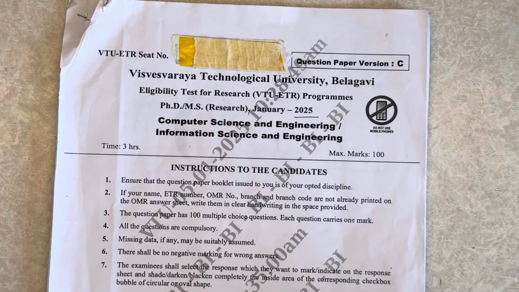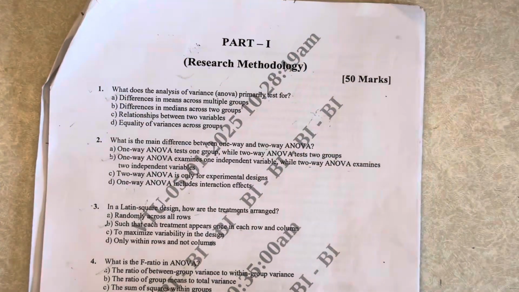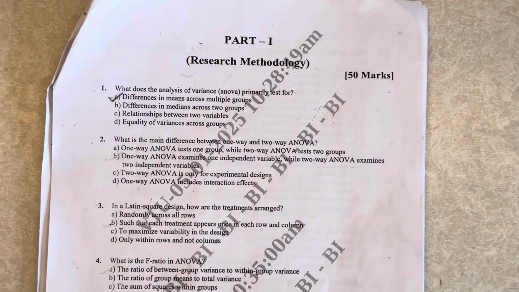Today I'll be solving VTU-ETR Ph.D. paper 2025 version C. Let's get started with research methodology. Question 1. What does analysis of variance primarily stand for? ANOVA is a statistical method used to compare means of 3 or more groups. So the answer is A. Difference in means across multiple groups.